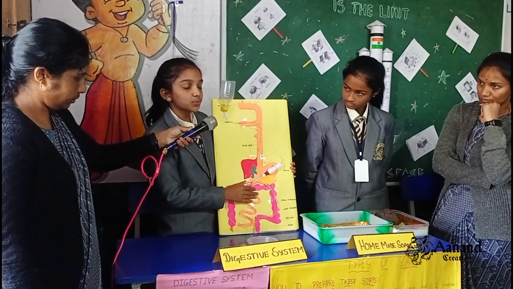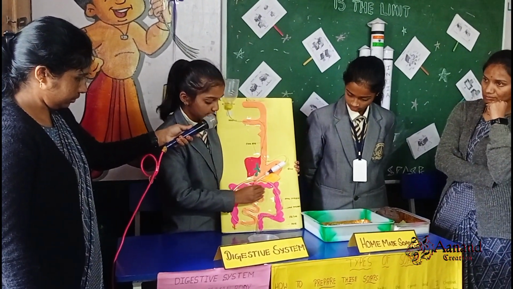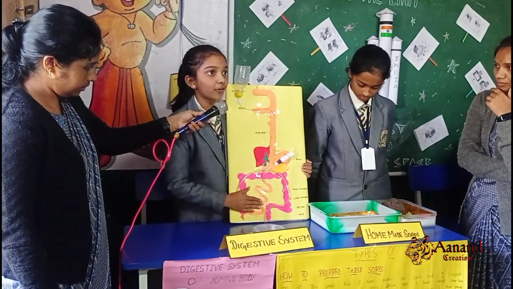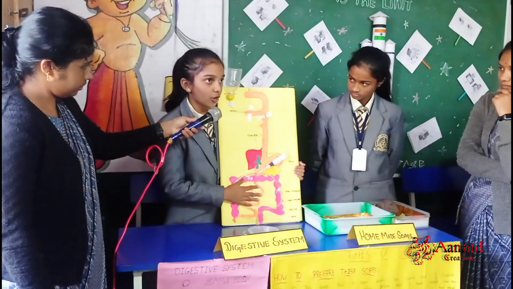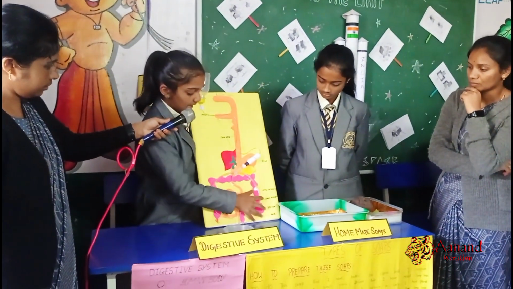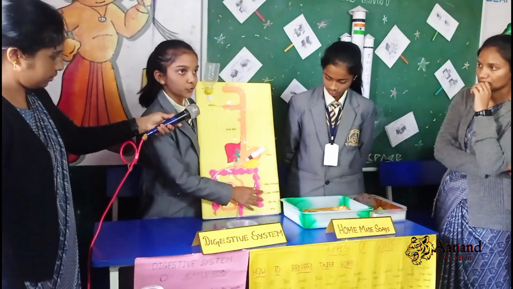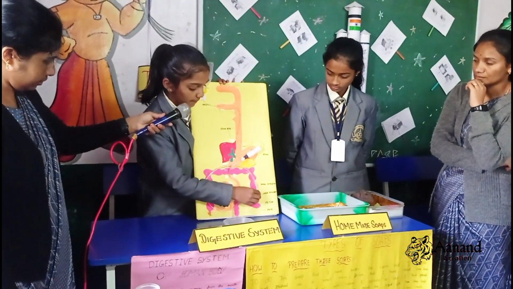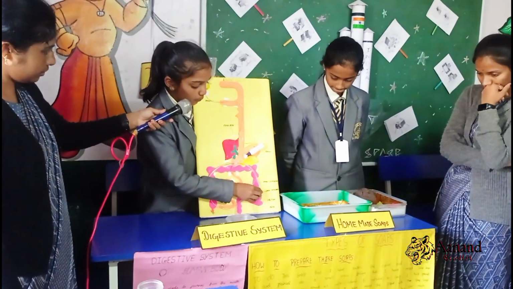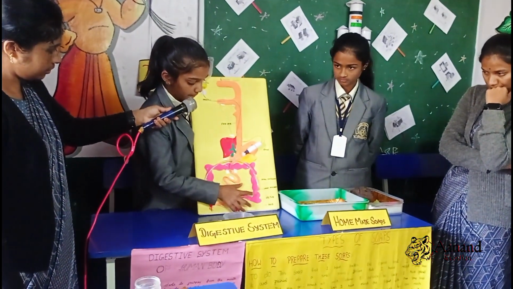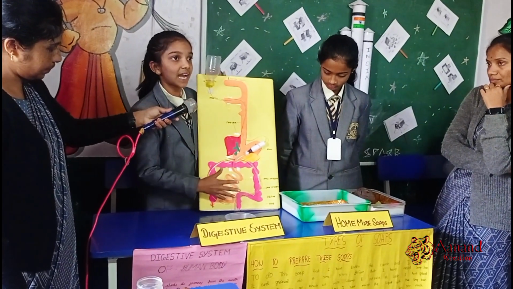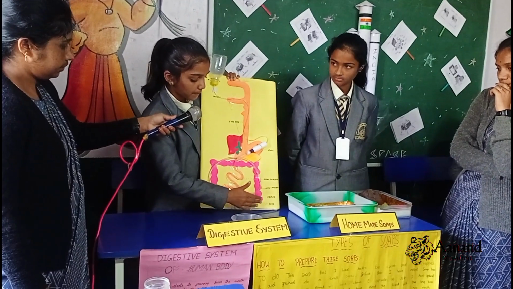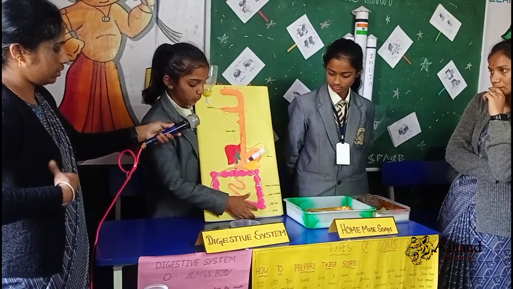Small intestine: it is a thin long tube and it is a part of the lower gastrointestinal tract. Large intestine: it is a thick, long tube of about 5 feet in length, and it supports the breakdown of food. Rectum: the waste and undigested food pass through the rectum. Anus: the waste is released through the anus.